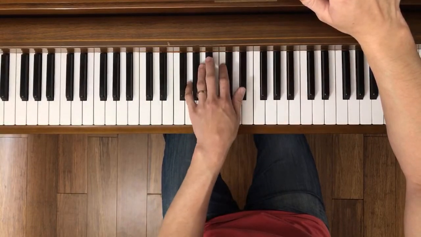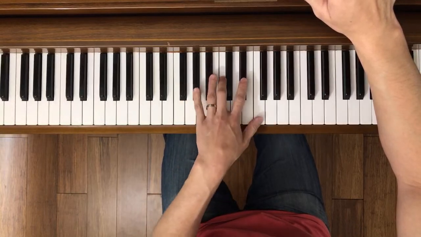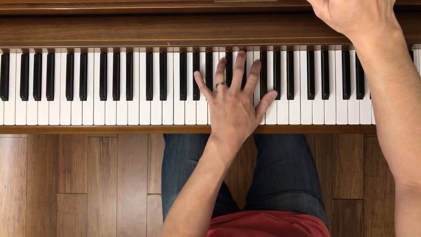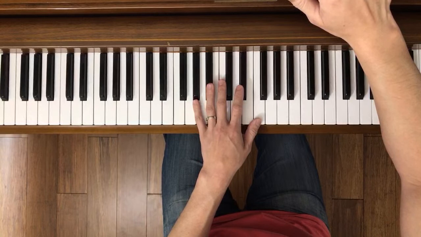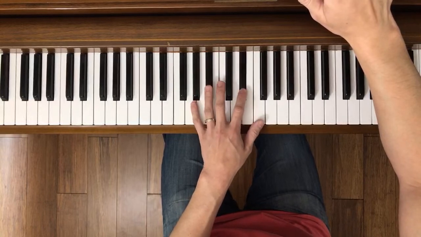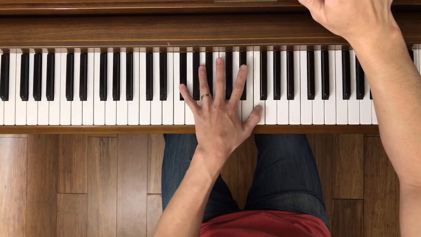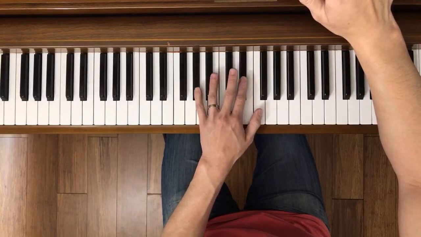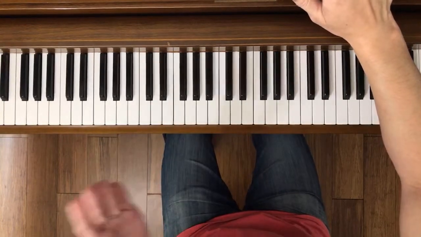1, 2, 3, 4, 1, 2, 3, 4, 2, 3, 4. And then this is measure 17. So use that if you want.